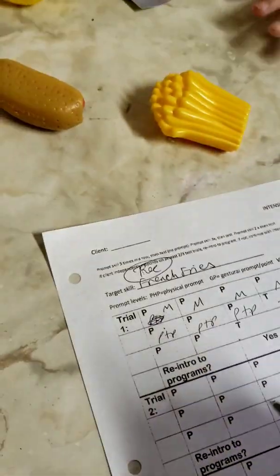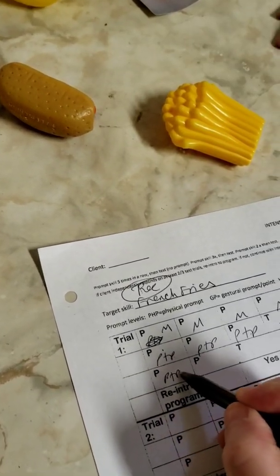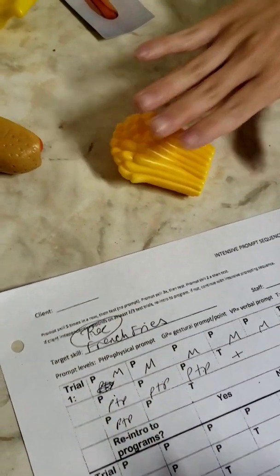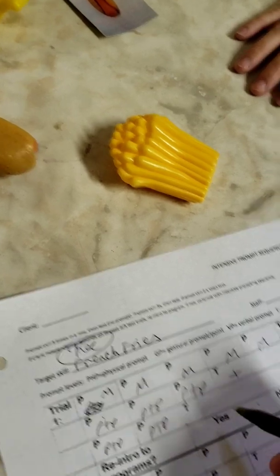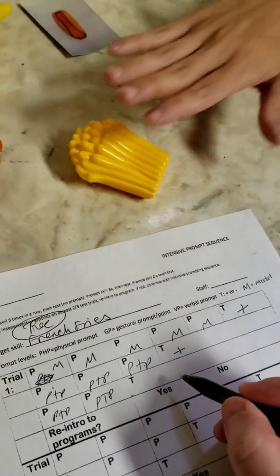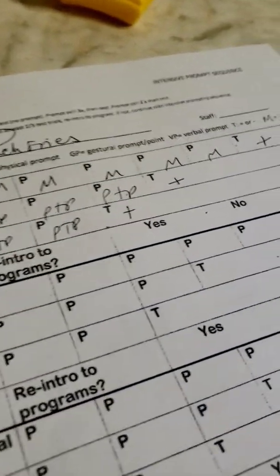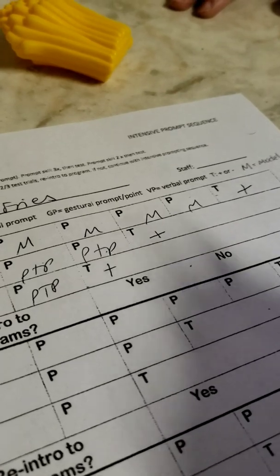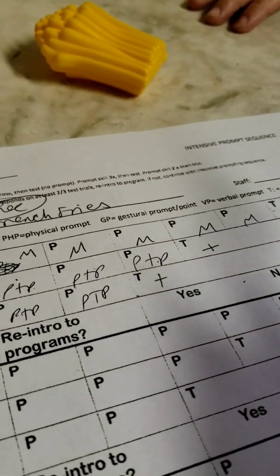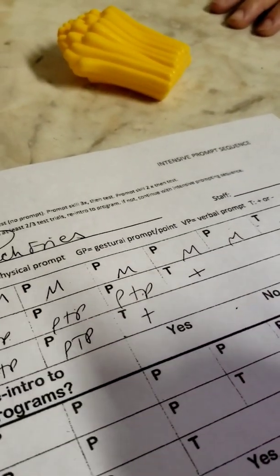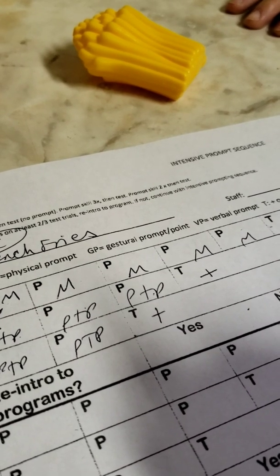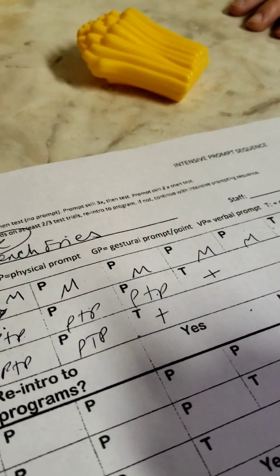Touch fries. Touch fries. Touch fries. And because she got all 3 correct on that, then we would move to the next step. And if I can find the correct pages before Saturday, they actually have the stages listed for this, because I can't pull them off the top of my head right now.